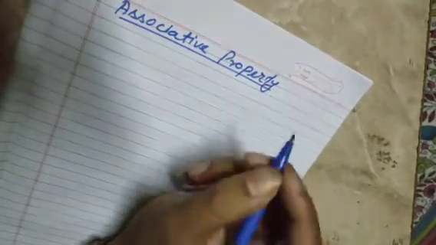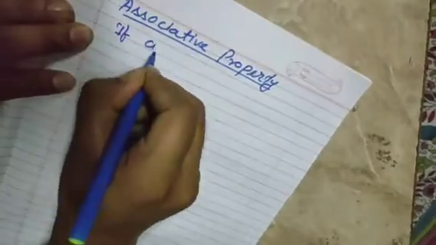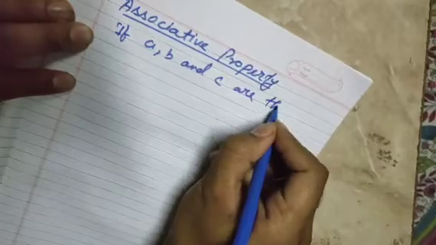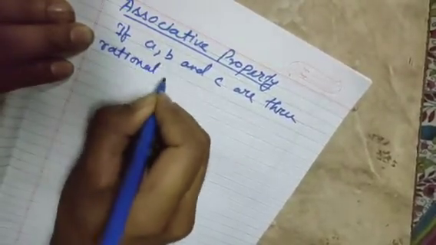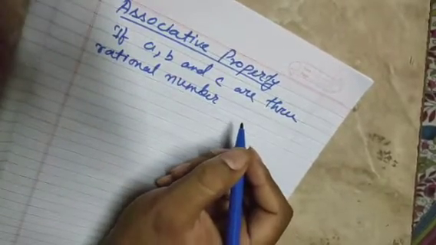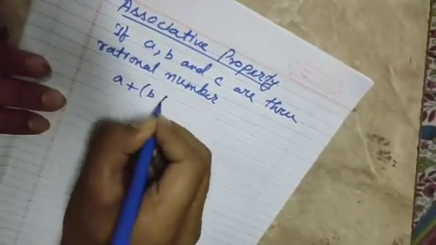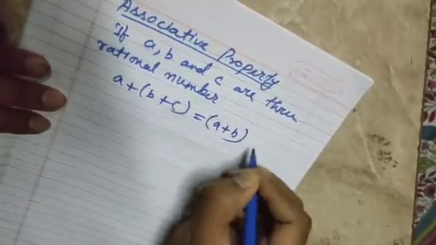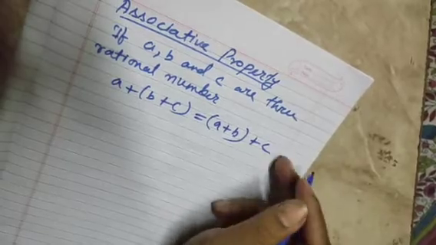For this property, if a, b and c are three rational numbers, then what will happen? Then a plus b plus c is always equal to a plus b, whole, plus c. According to this associative property, this is the condition.